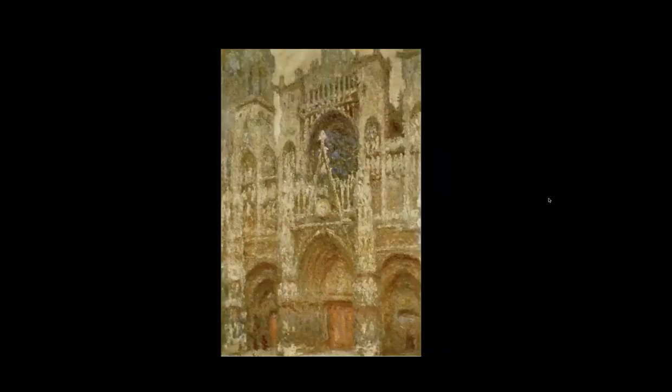This is also Matisse. And this is more of the Fauvists. And what the Fauvists would do, they would invert colors. This is an artist named Claude Monet. And he was an Impressionist.